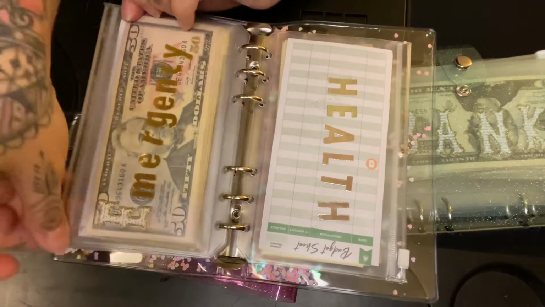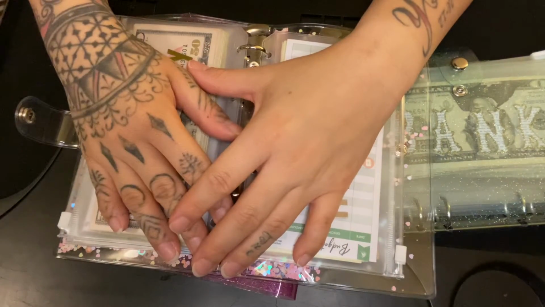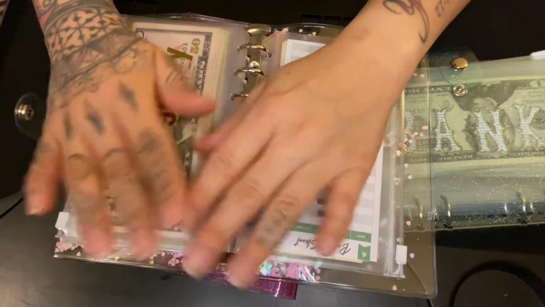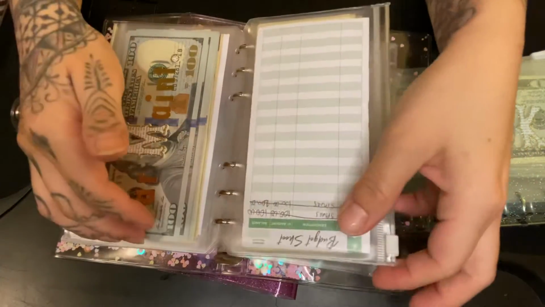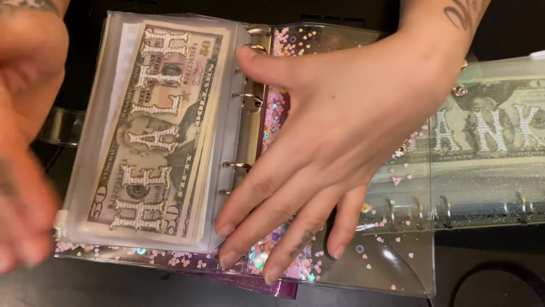So for instance, you get paid, what, $3,000 a month, right? Let's just say, and that's however much you take home. Then you're going to divide that into the paychecks per month.